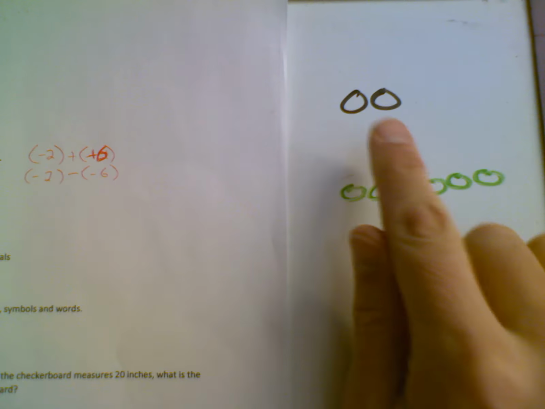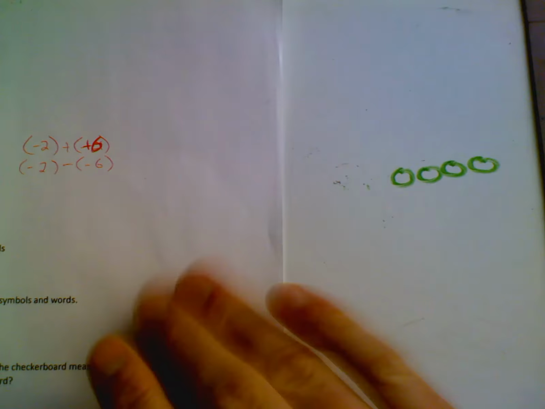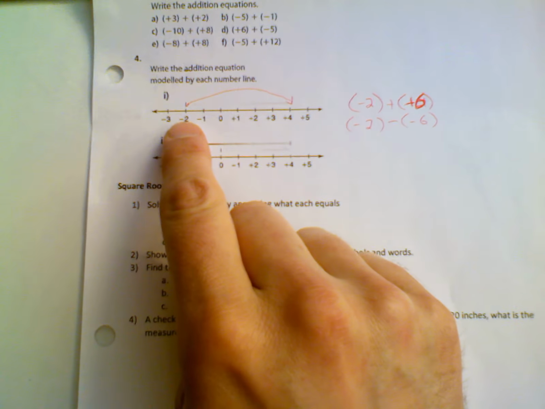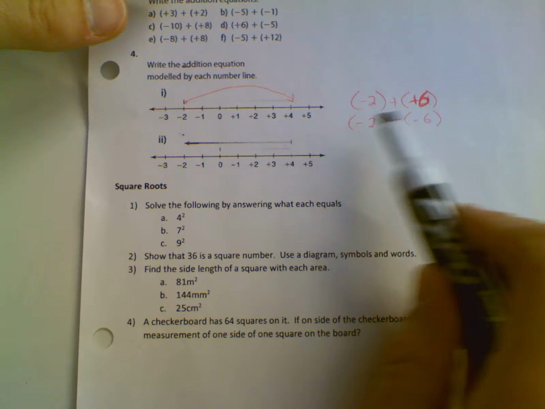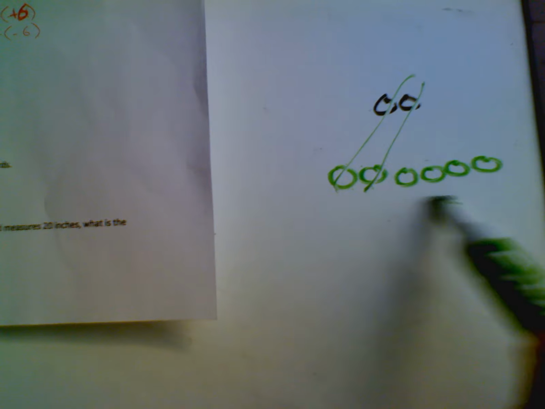But what we're going to do is we're going to minus negative 6. What we are left with is 2 negative and 6 positive. But this cancels that. This cancels that. We are left with 4. And if we go back to here, our number line did say that we started at negative 2. So you could say minus negative 6 equals 4. Or you could say negative 2 plus positive 6 equals 4. Cancel, cancel, 4.